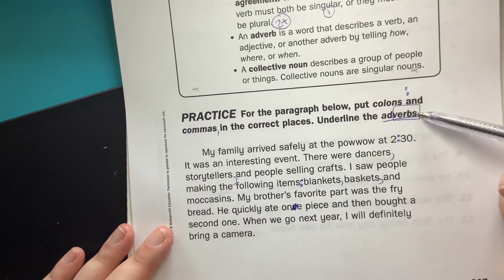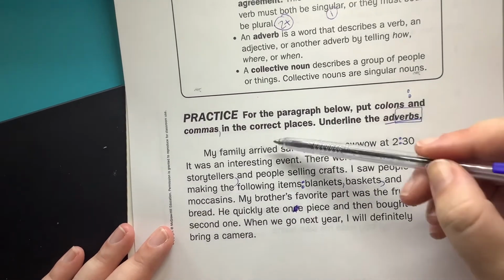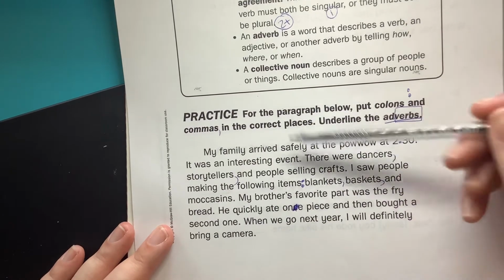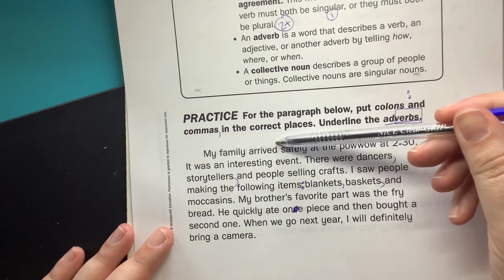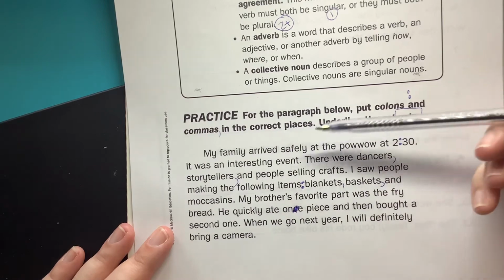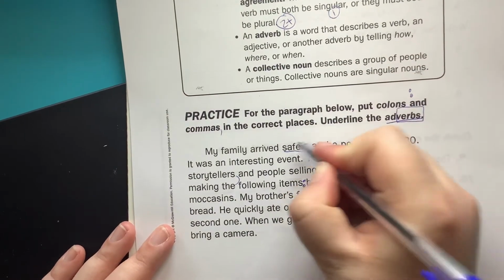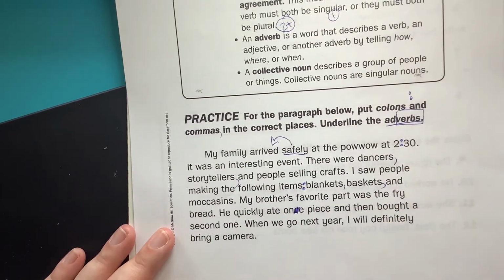Okay, so we need to find adverbs. So a verb is an action word. My family arrived safely at the powwow. Arrived is the verb, it's the action. How did they arrive? They arrived safely. So safely describes how they arrived. So safely is an adverb.